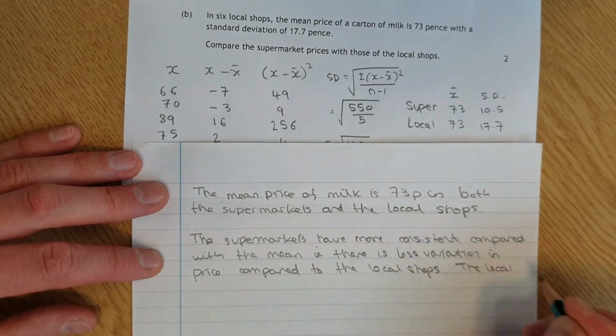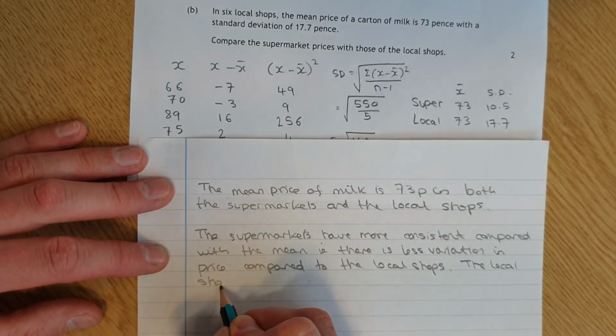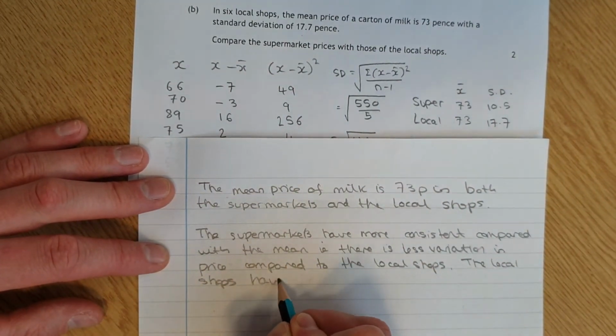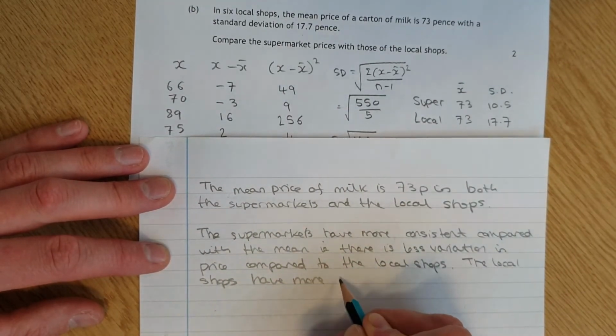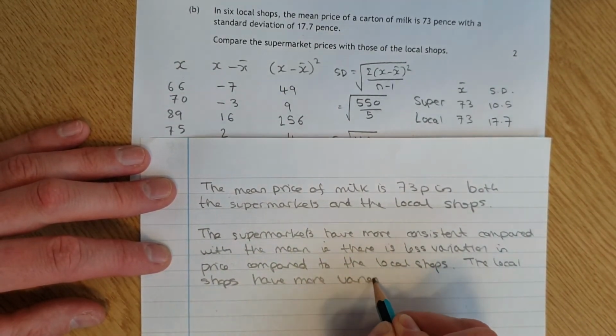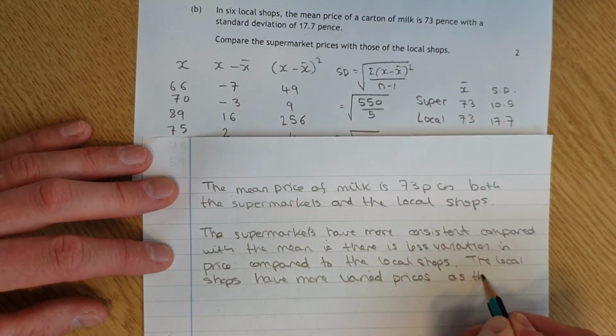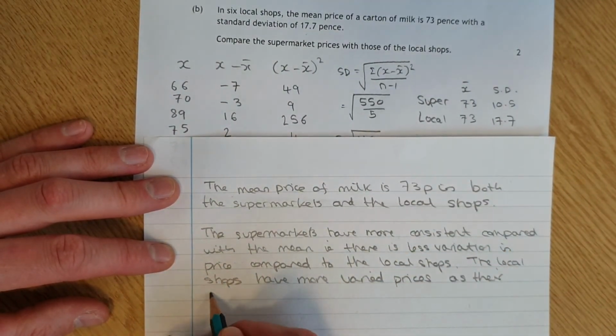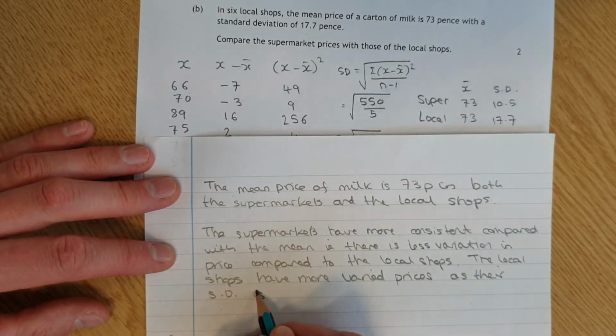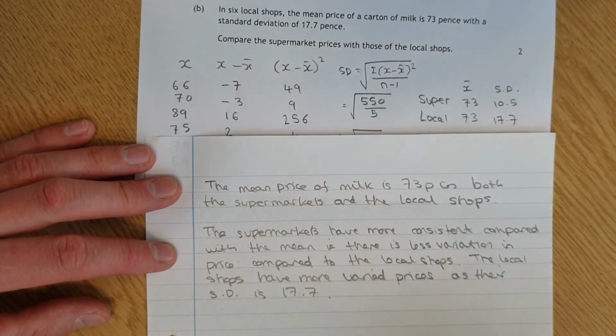So the local shops have more varied prices as their standard deviation is 17.7.